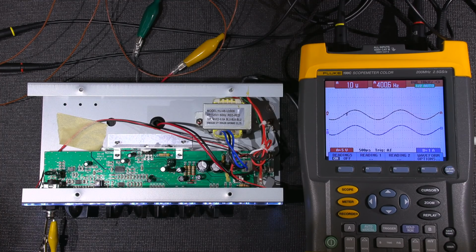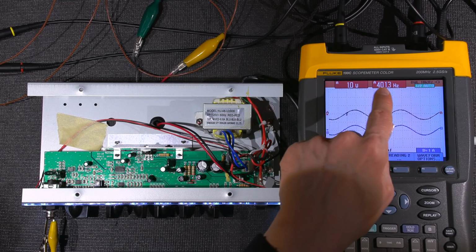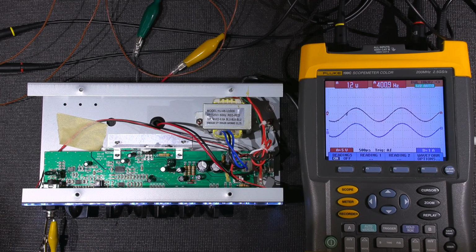So we're at 1 watt. The exact frequency isn't all that incredibly important, as long as it's around 400 cycles or something like that. Again, I'm trying to be nice to this thing. 5 watts, 5.2 right there. Nice clean sine wave. 7 watts, no problems there. 9 watts.